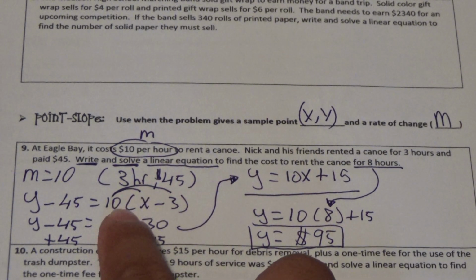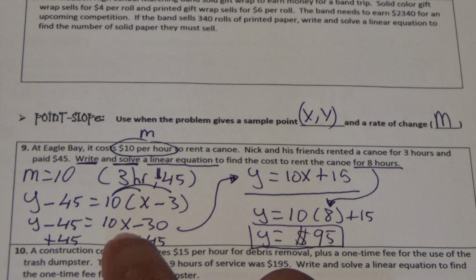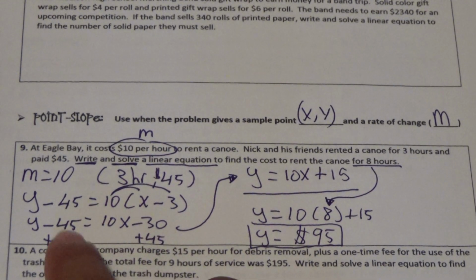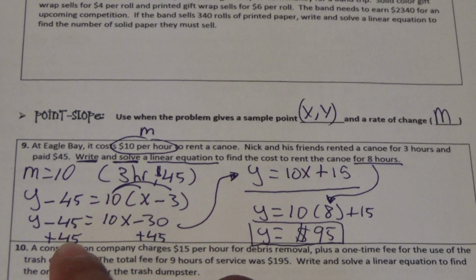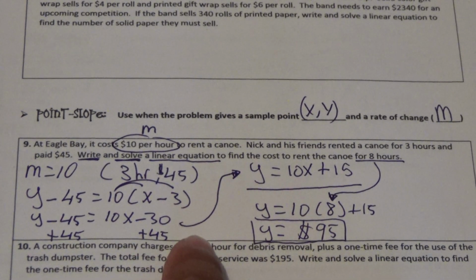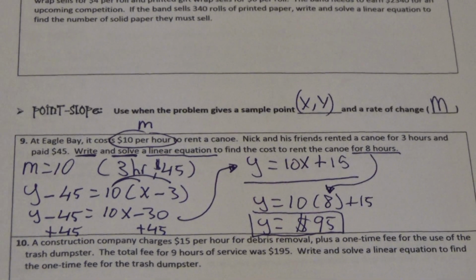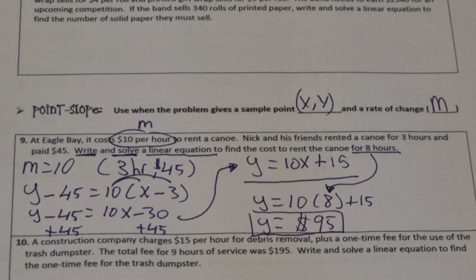Distribute the 10. 10 times x gets you 10x. 10 times -3 gets you -30. And solve for y. Add 45 to both sides. Well, when we figure that out, we have an equation. We have our slope-intercept form of y equals 10x plus 15.